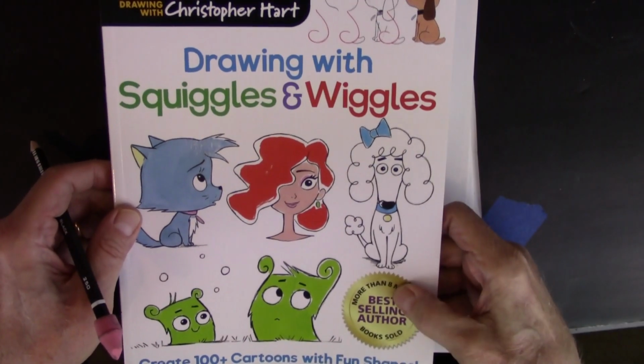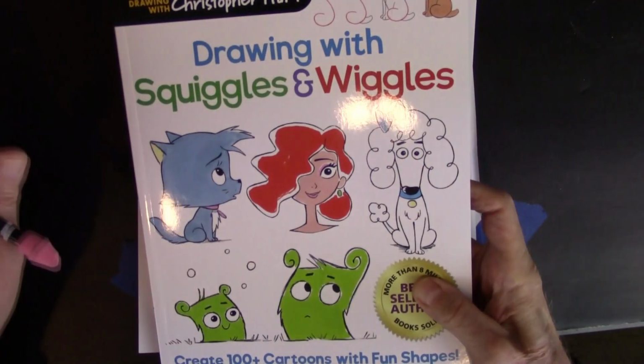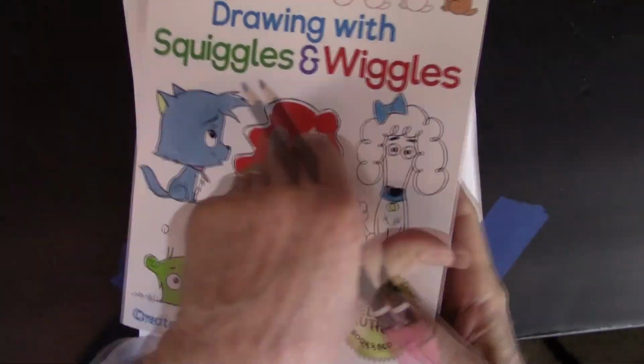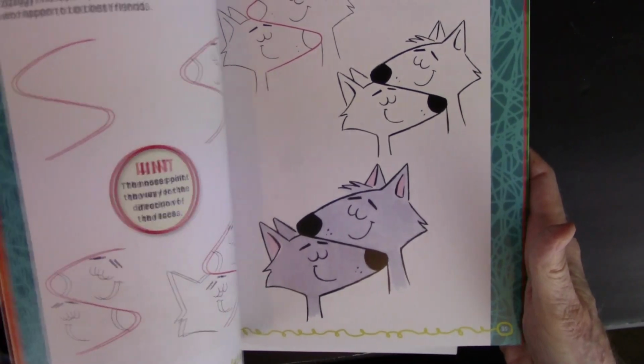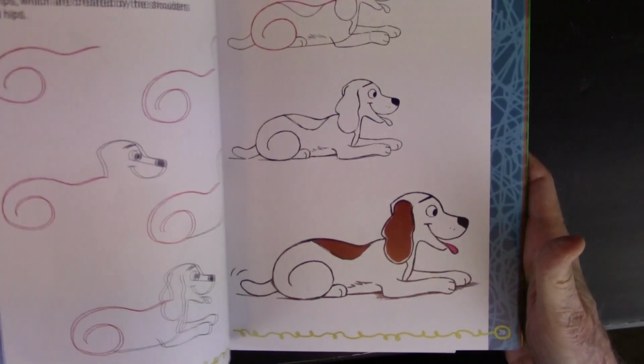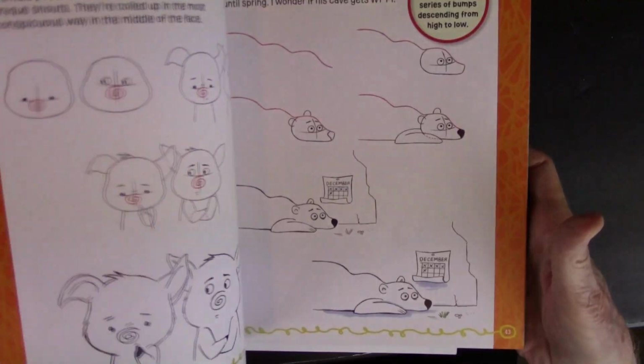I'm a cartoonist and author of this new book called Drawing with Squiggles and Wiggles. It's for everybody, and I think you'll enjoy it. It's got tons of shapes and prompts for drawing improbable types of animals, some real, some maybe not so real. Anyway, today I'm going to show you how to draw a page from that, a character from that.